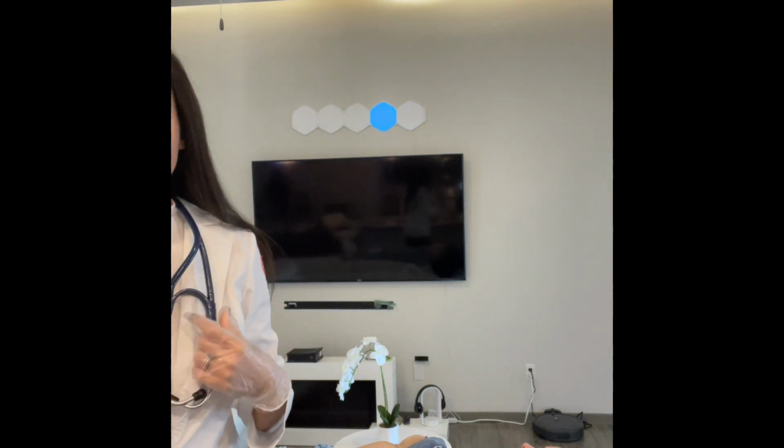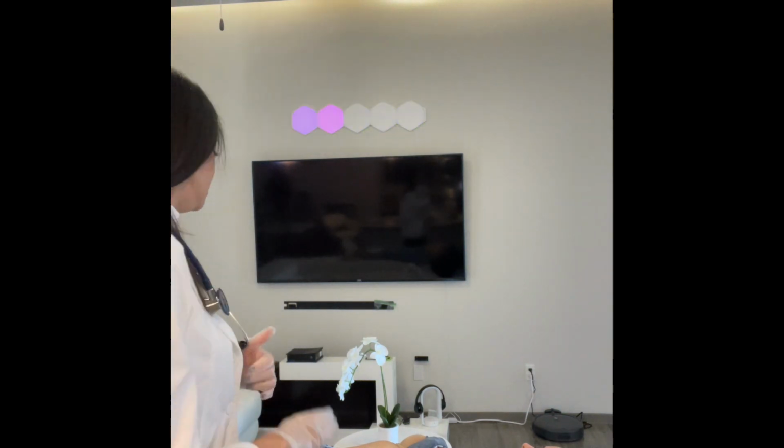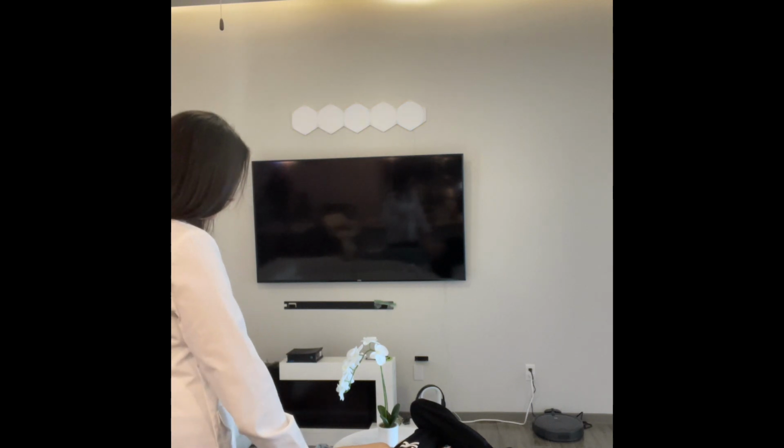We're gonna start off with lightly palpating the patient's abdomen, looking at our patient and making sure that there's no pain or any tenderness noted. So we're gonna start off with light palpation. Any pain? No. Any tenderness? No. Okay.